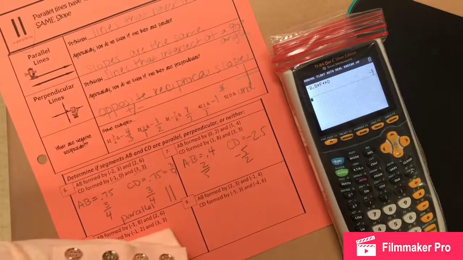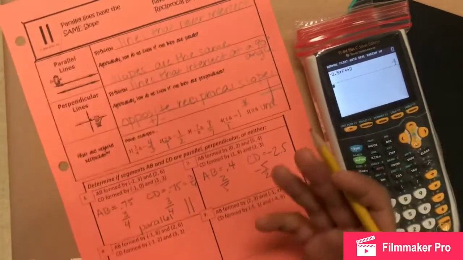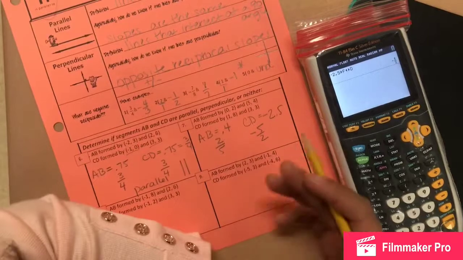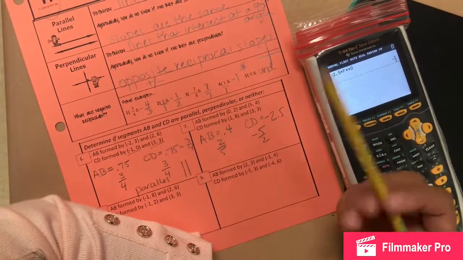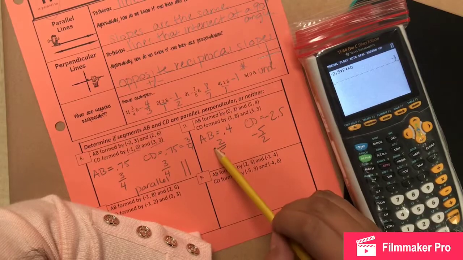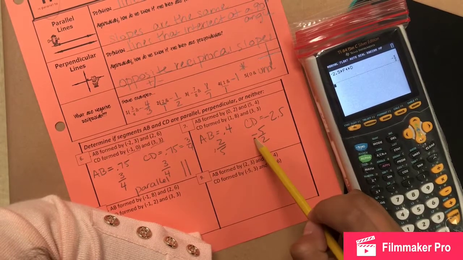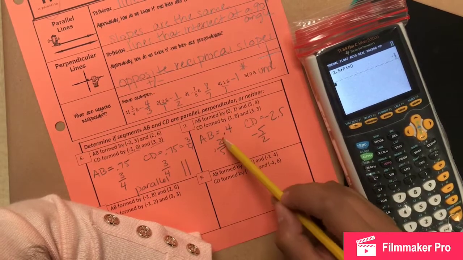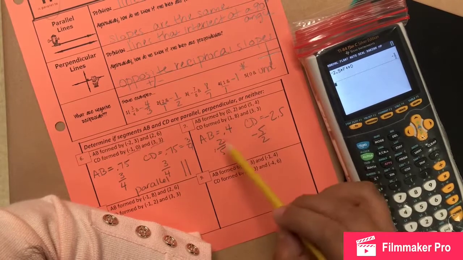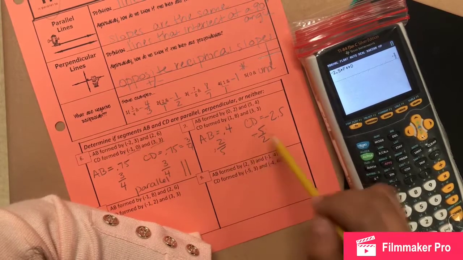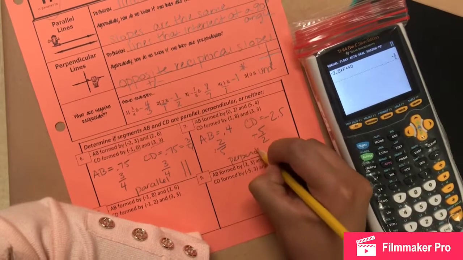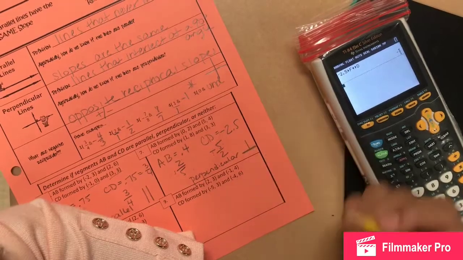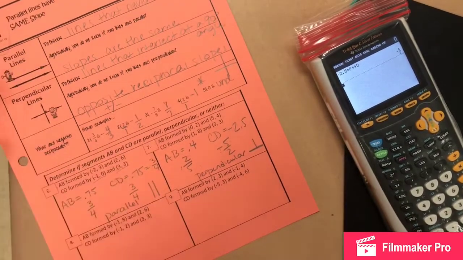At first glance, they don't look anything alike, so I know that they're not parallel. Then we want to check if they're perpendicular. Perpendicular means opposite reciprocals. Well, isn't positive the opposite of negative? And isn't the reciprocal of 2/5 5/2? So since these are opposite reciprocals, these are perpendicular. And if you don't want to actually write the word out, we are going to use the symbol like that. It looks like an upside down capital T.